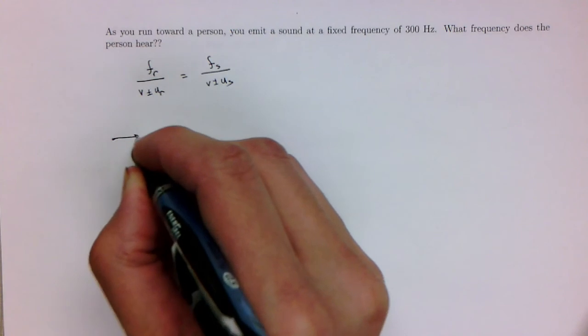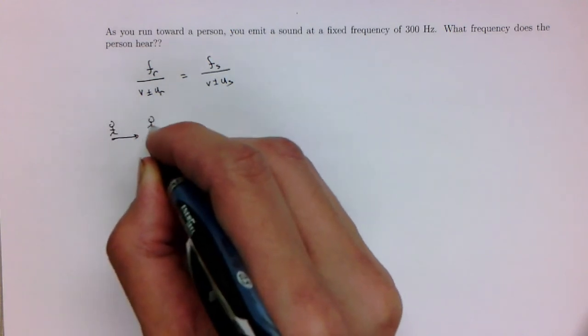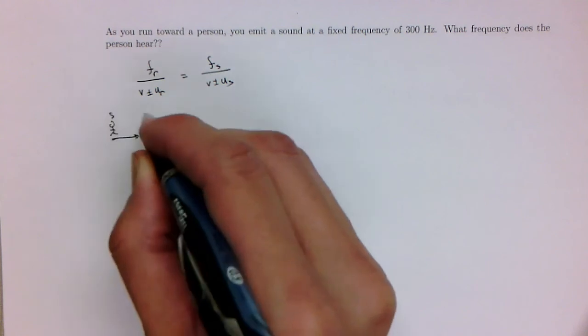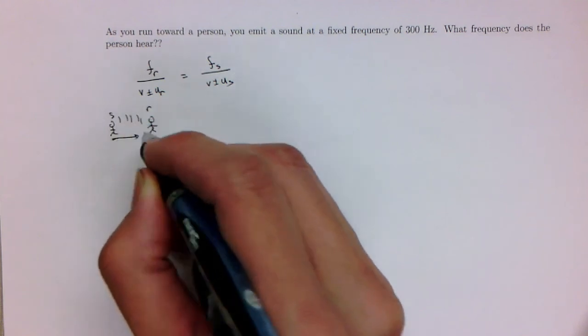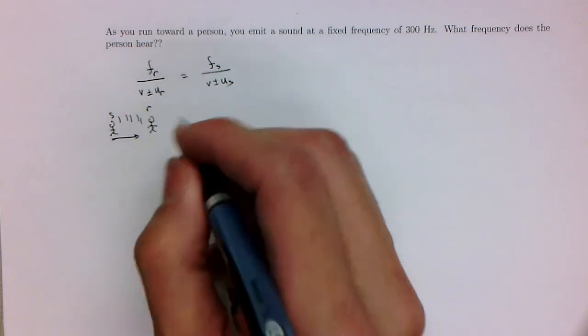So you're running toward a person, okay? And this is the source, you're the receiver, you emit some sounds. The receiver will hear the sounds. Now, you must answer the question, is it going to be higher or lower?